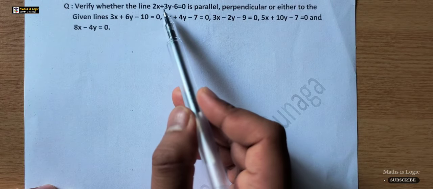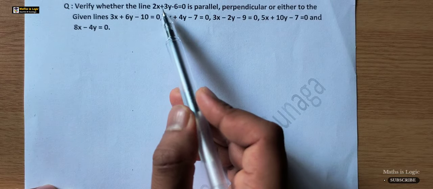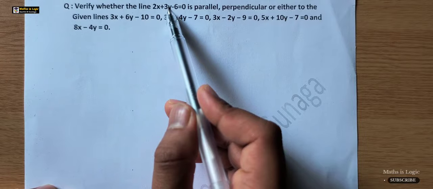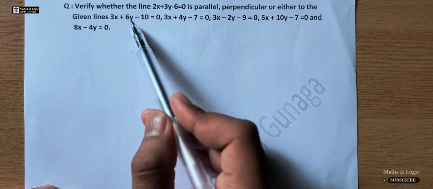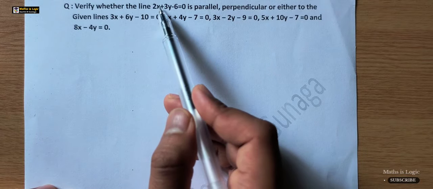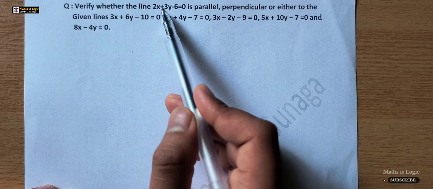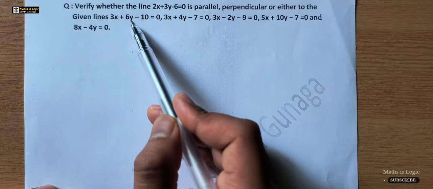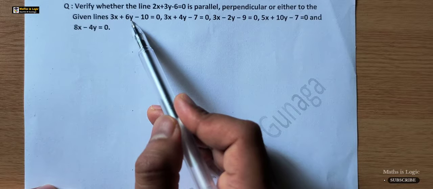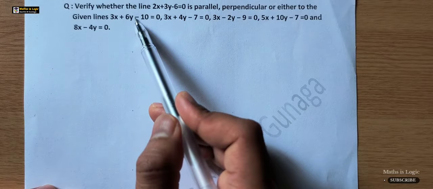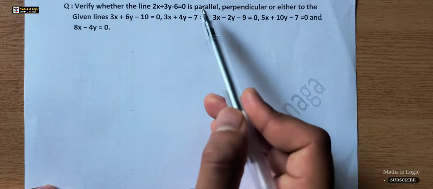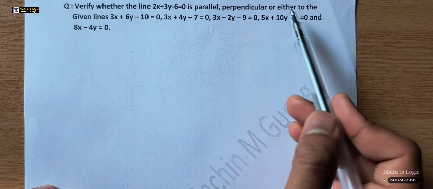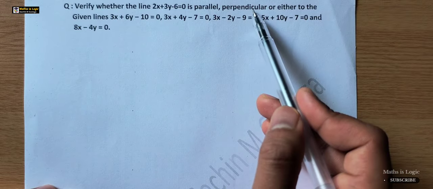That means using these lines, first consider the first line and this first line. So here find the m1 value using this equation of a straight line. Next, find the m2 value using this equation of a straight line. After that, you need to check whether these two are parallel or perpendicular, or neither.